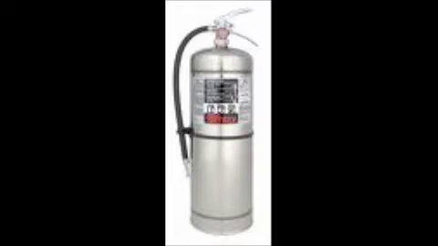Next, we will be discussing water mist fire extinguishers. A water mist fire extinguisher is a new development that extinguishes a fire by removing the heat. Water mist fire extinguishers are an alternative to clean agent fire extinguishers where contamination may be an issue. Water mist fire extinguishers are primarily used on Class A fires, however they are suitable for Class C fires.